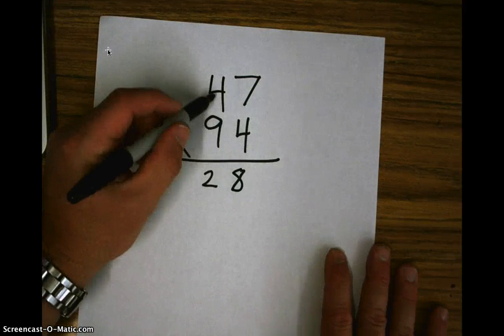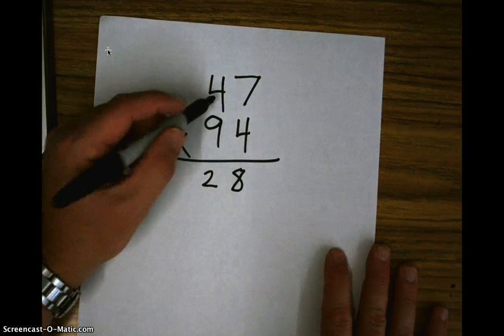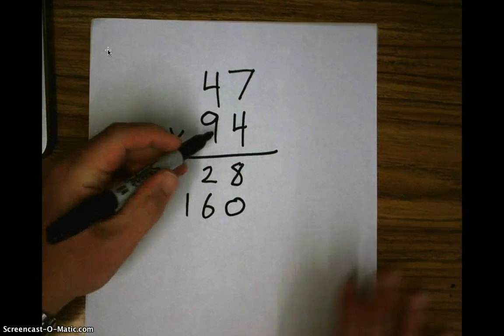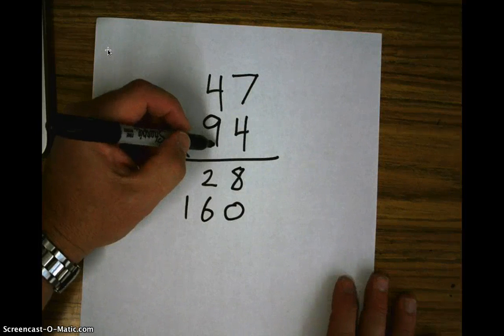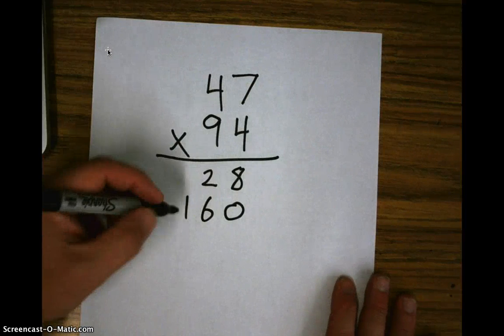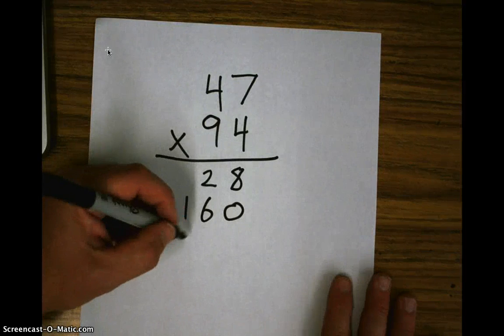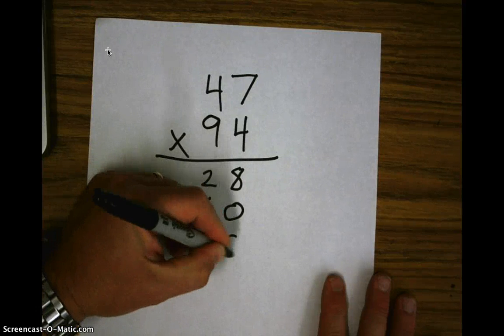Here's 4 times 4, that's 16, but this is a 4 in the tens place, so that's really 4 times 40, which is 160. This is a 9 in the tens place, so that is 90 times 7. So 9 times 7 is 63, so this would be 630.